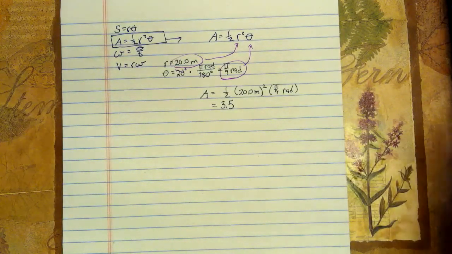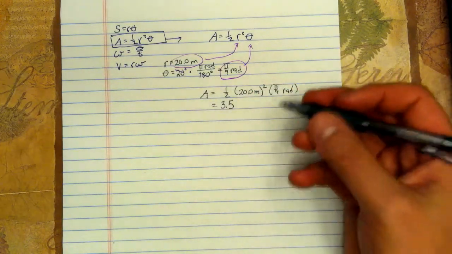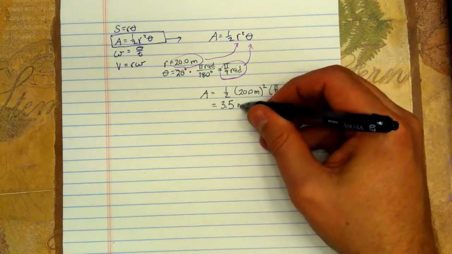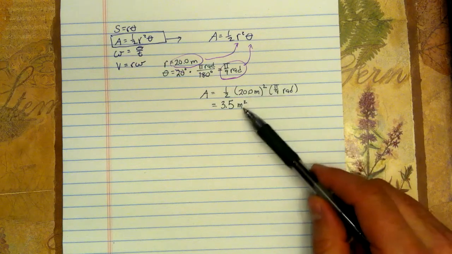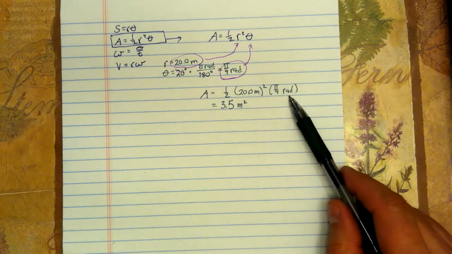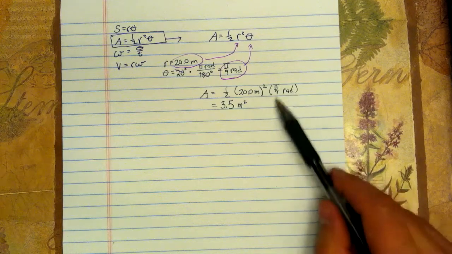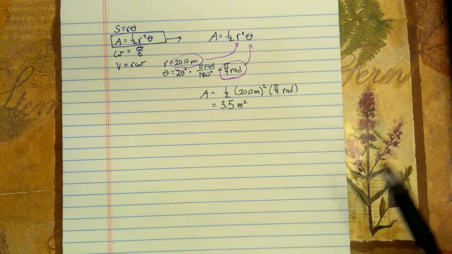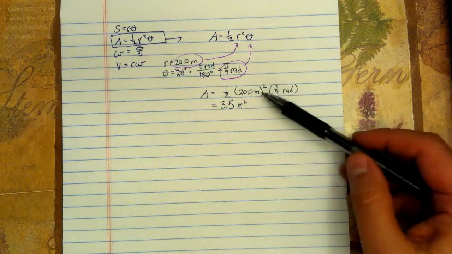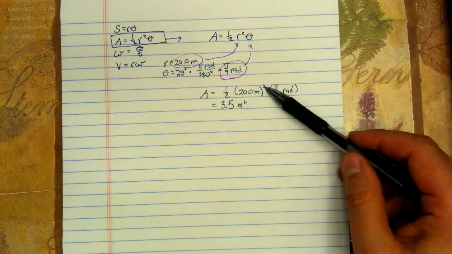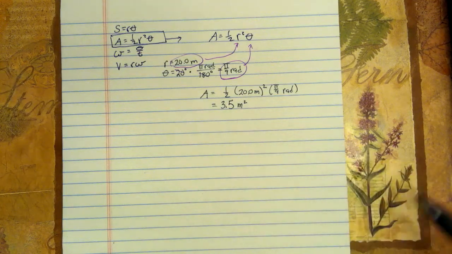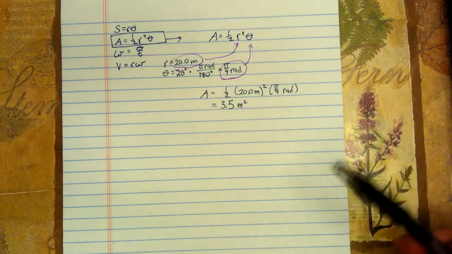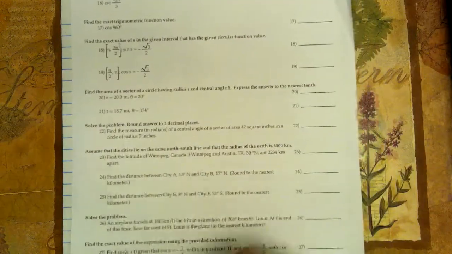Now we need to look at the units. We're dealing with area, so area would have to be in square meters, meters squared. And we can see that in the problem that if I take meters and square them, I get meters squared. Remember that when radians combine with any other unit, they're going to go away because radians aren't really a unit, they're really a ratio. So if I square the meters, I get meters squared. Meters squared is what I want for area. That's a hint to me that helps me know that I picked the right formula. It's called unit analysis. And that's my answer to number 20.